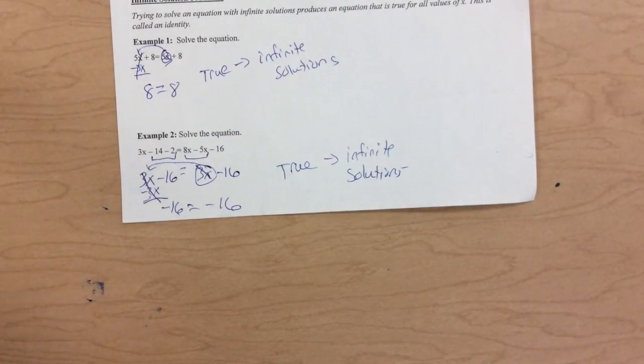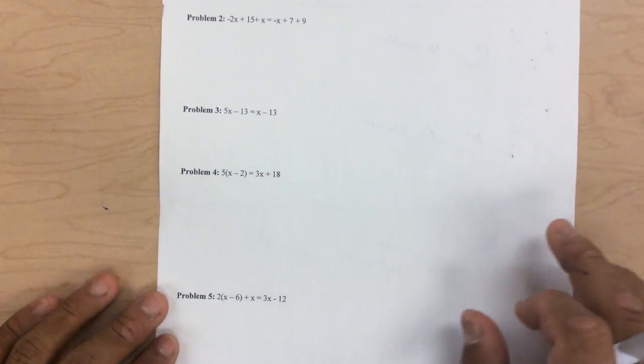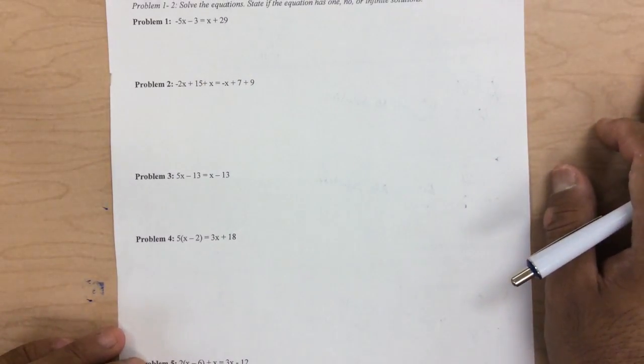Okay. Now that is all for today's lesson. Of course, if you notice on the next page, we have lots of practice problems. If you would like to do these on your own, and if you have any questions, please do not hesitate to ask me tomorrow in class.